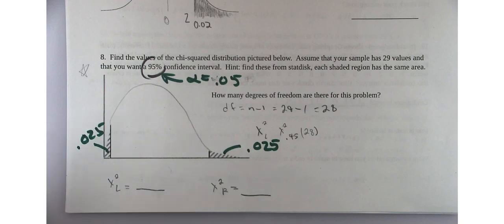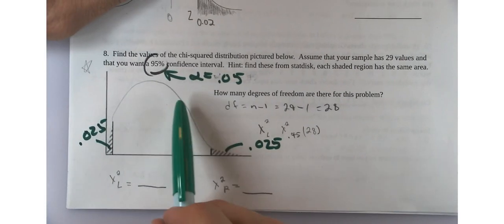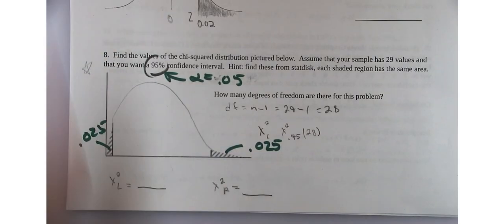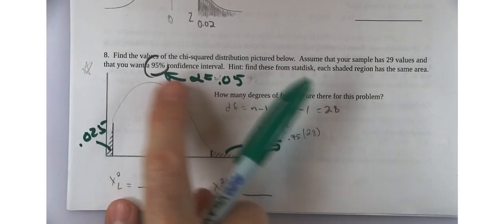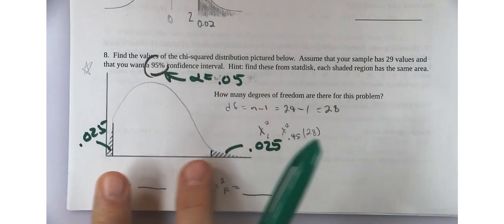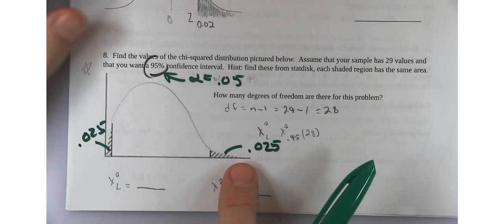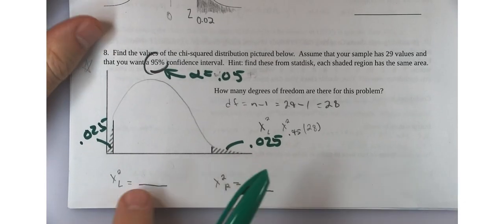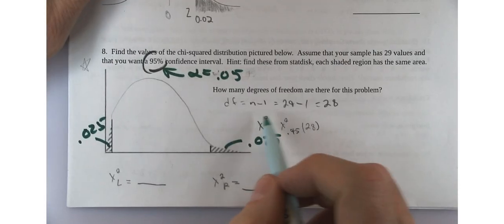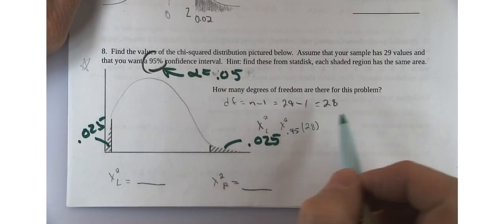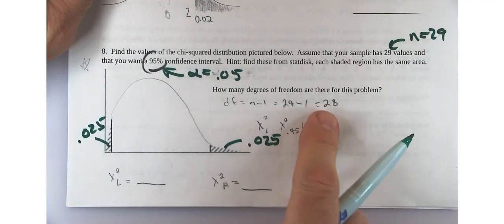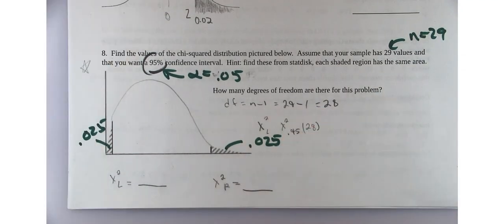So I'm looking at an old exam. I want to find these points on the chi-square distribution. If you have a 90% confidence level, that means alpha is 5%. Splitting that 5% up into two parts, you're going to get chi-square sub R and chi-square sub L. Your degrees of freedom is going to be n minus 1. Since we had n equals 29 values, we had 28 for our degrees of freedom.